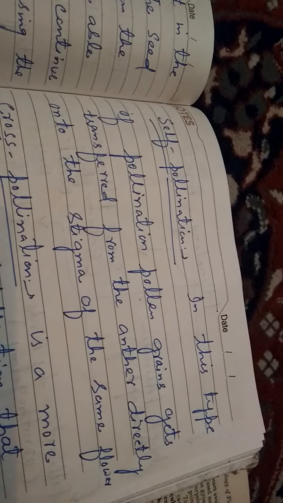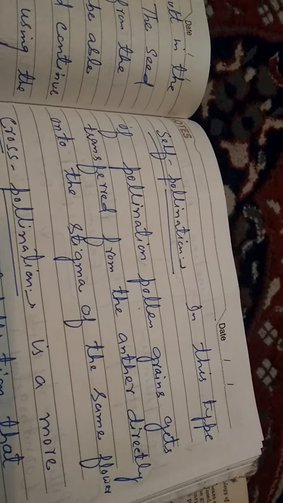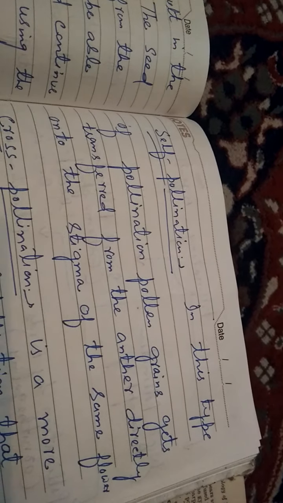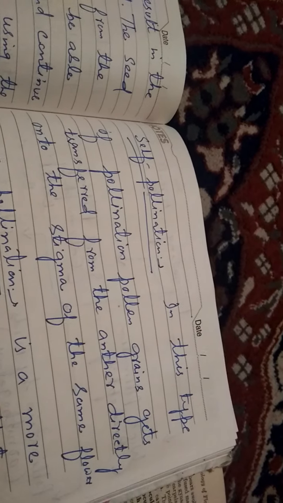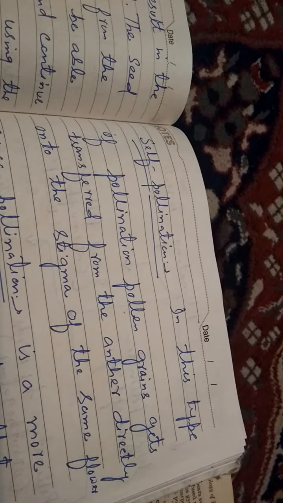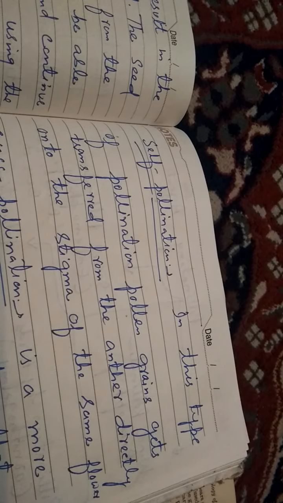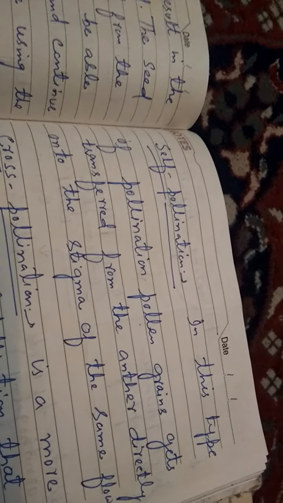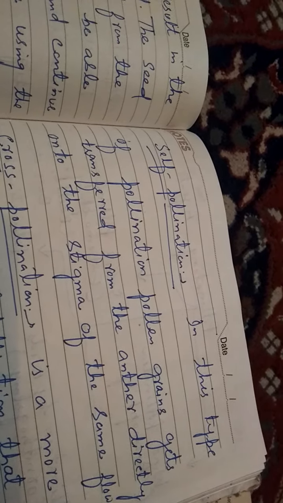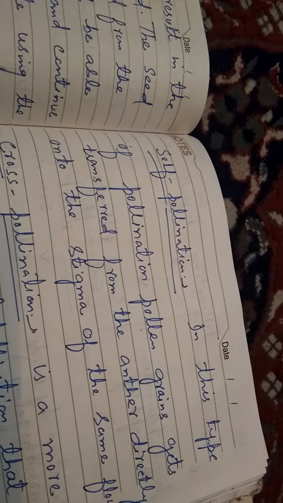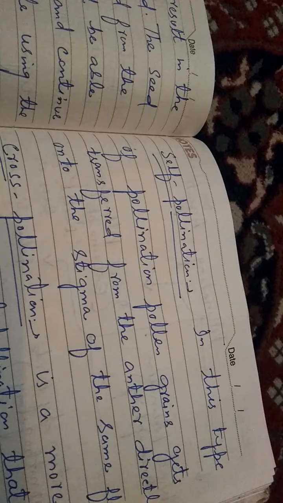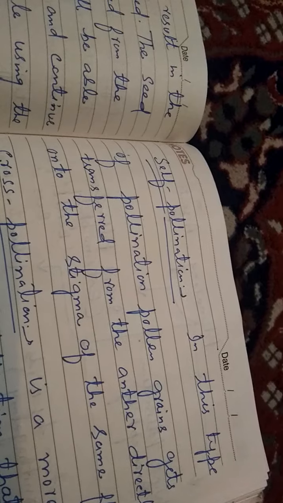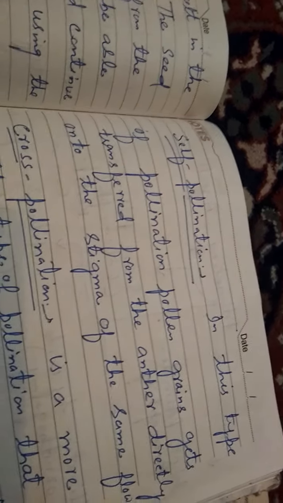And then there is the second, that is deuterogamy, that is the transfer of pollen grains from the male part of the plant to the female part. That is, both male and female parts are present on the same plant but on different flowers. Its male part is present in one flower and female part is present in the second flower but on the same plant. That means this is a type of self pollination. There are two types of this self pollination, claustogamy and deuterogamy.